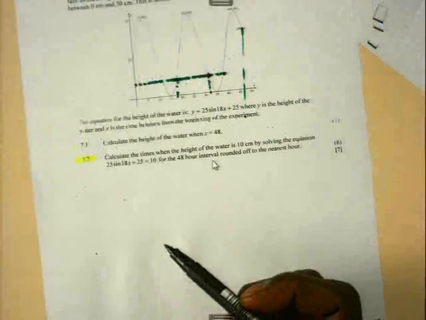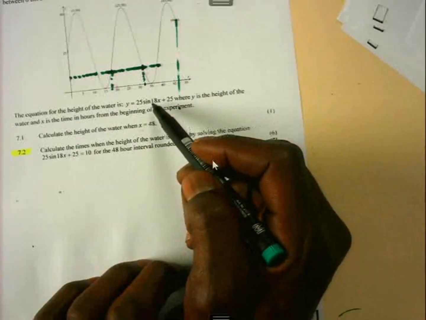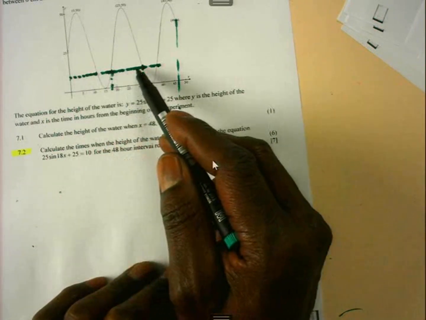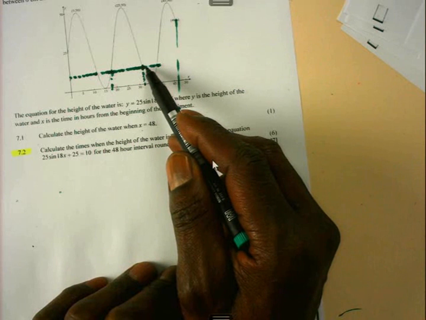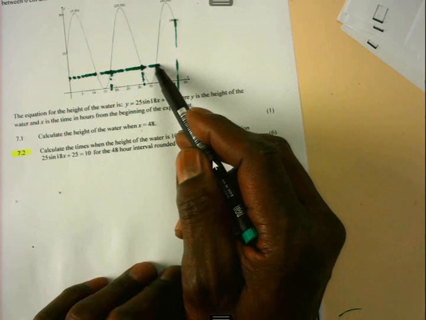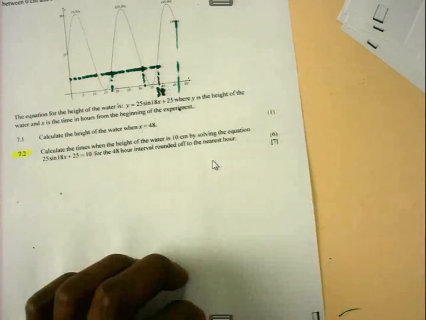We go back to our problem and see if we've got the value there. We go along this line, and here the value is 35, and obviously that must be 38. So that has been solved.